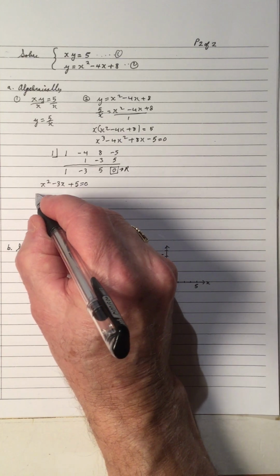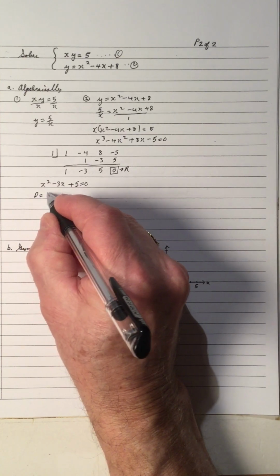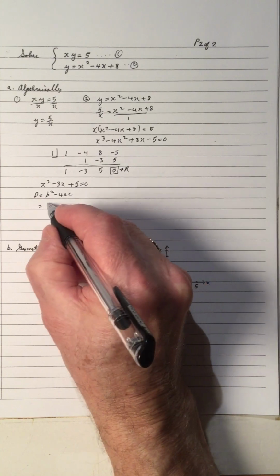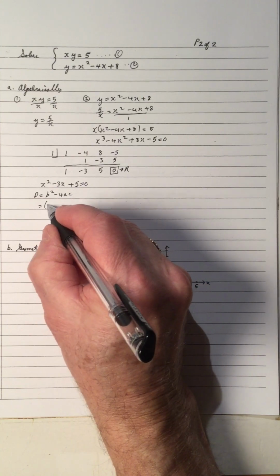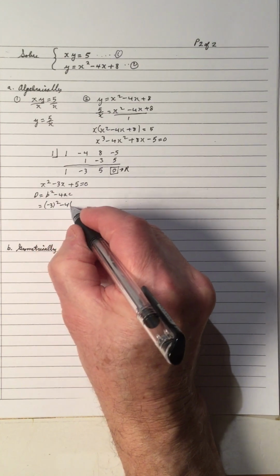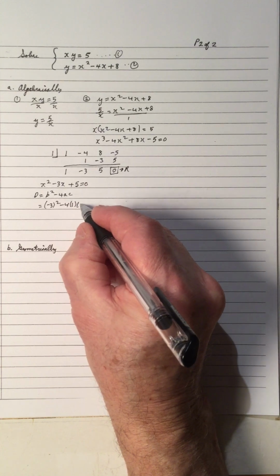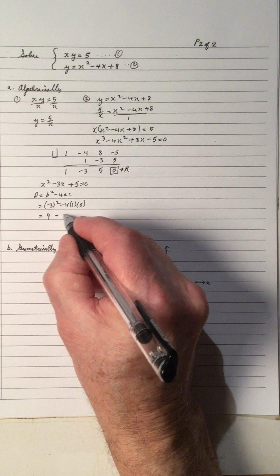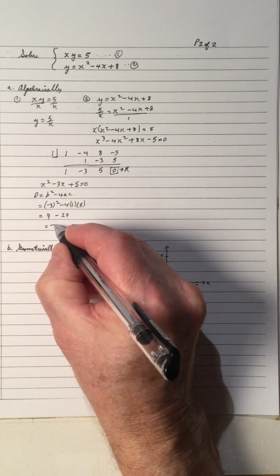So what we do is check the discriminant. The discriminant is b squared minus 4ac. So b is negative 3, a is 1, c is 5. That gives us 9 minus 20, which is negative 11.